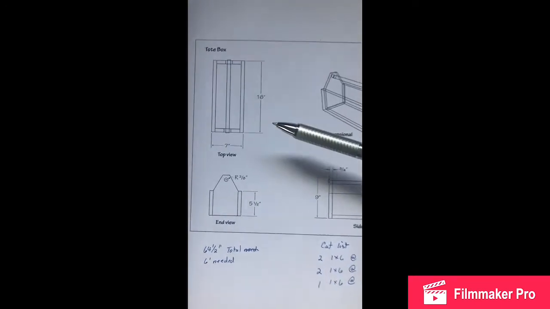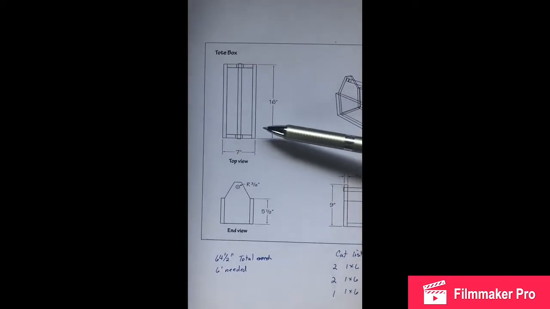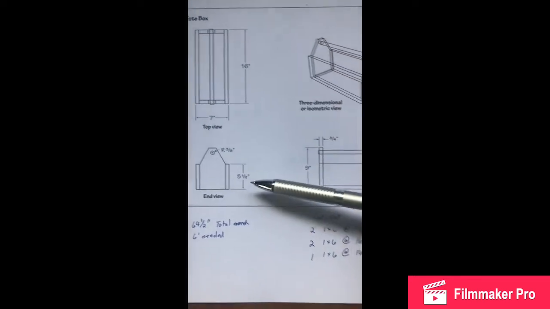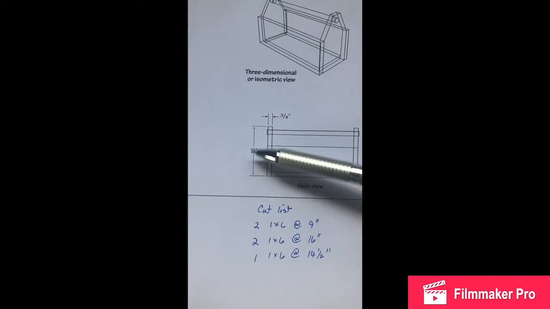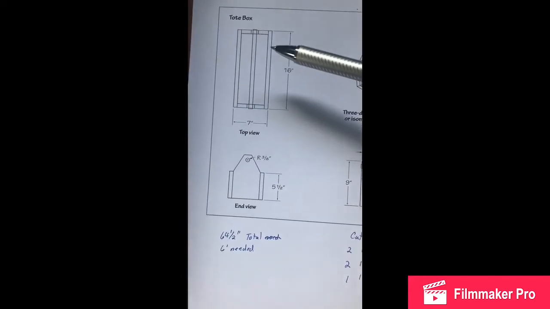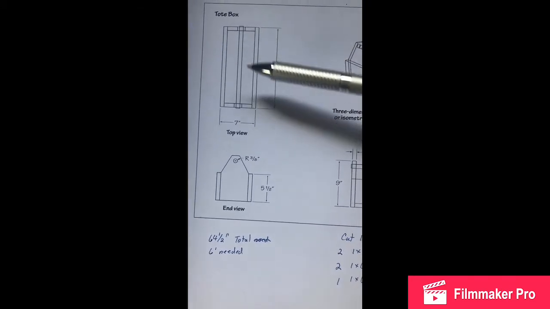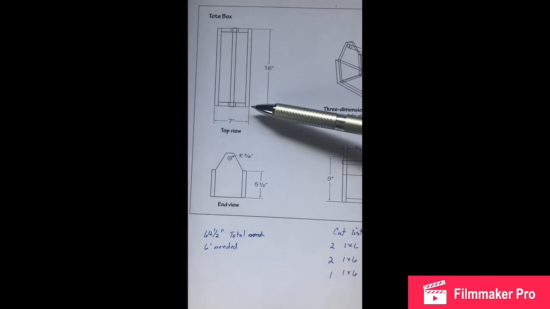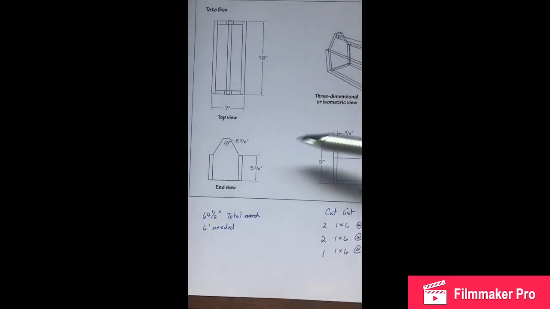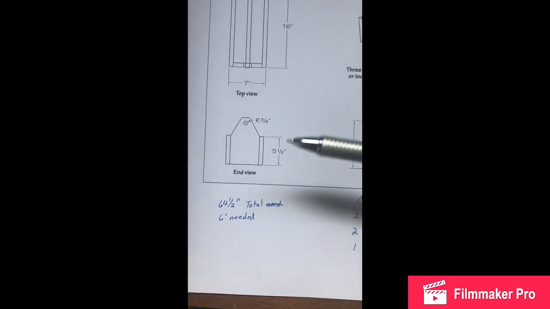Now what we need to do is find out how much total length we need. So we have two sides that are 16 inches long. We have two ends. Our ends are 9 inches tall. And then we have our bottom, which fits on the inside. So we're going to take 16, subtract 3/4, and subtract 3/4, which would be 1.5 inches, which leaves us 14.5 inches.